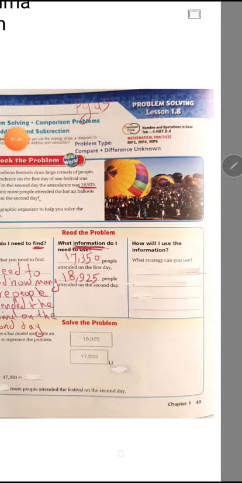The last question in this step: how will I use the information? Here I have to talk about the strategy that I will use to solve or compare between the numbers, or to solve this problem. I told you the strategy that you will use: you will use the diagram. So the strategy right here that I will use, I can draw a diagram.